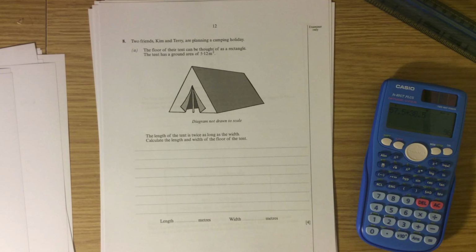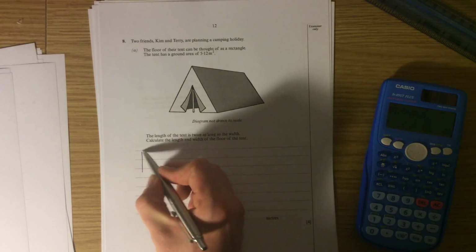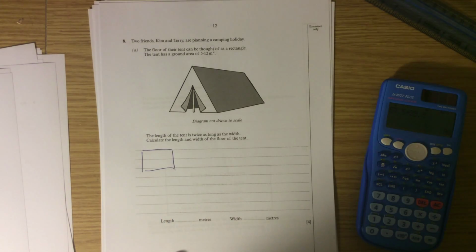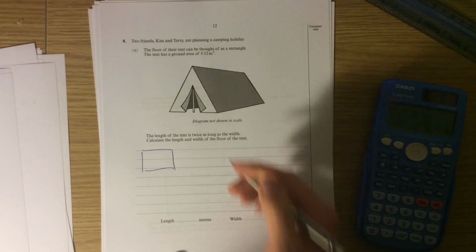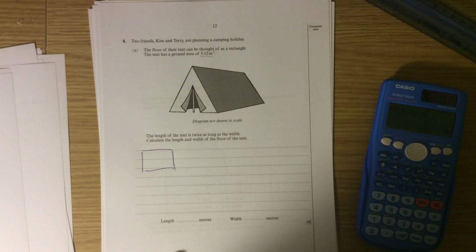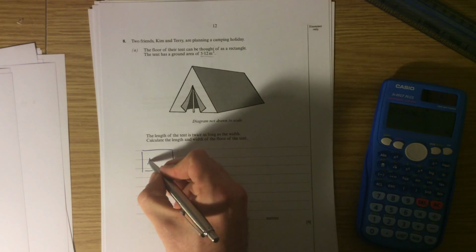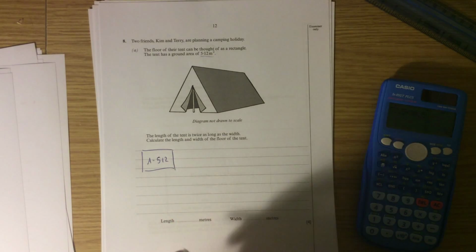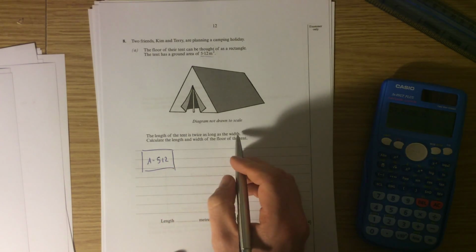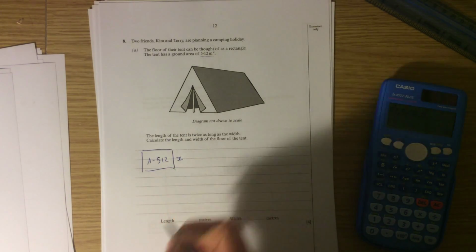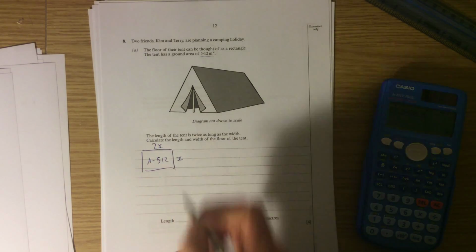Question 8. The floor of the tent can be thought of as a rectangle. So the floor of the tent is a rectangle. The length of the tent is twice as long as the width. The tent has a ground area of 5.12 metres squared, so we know that the area of this is 5.12. The length is twice as long as the width. If we assume the width to be x, that tells us the length must be 2x.